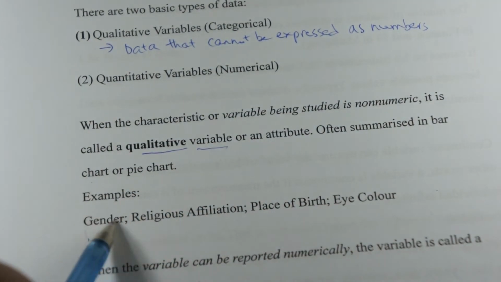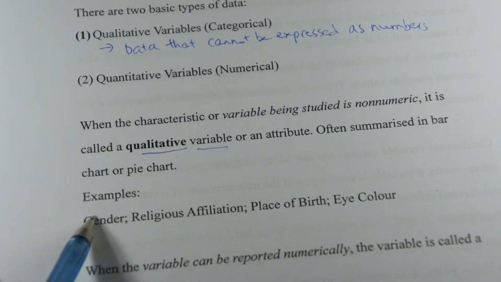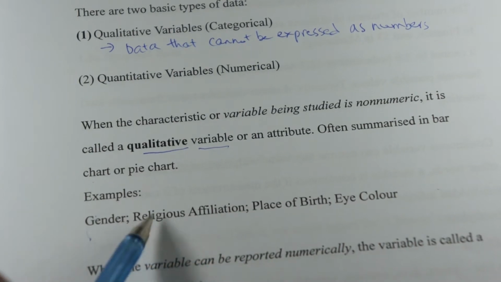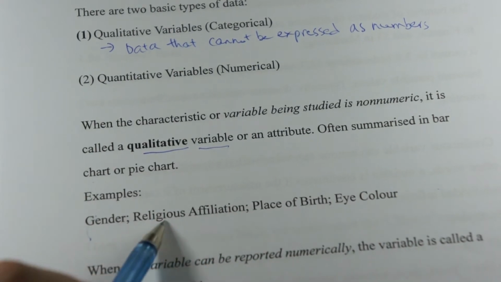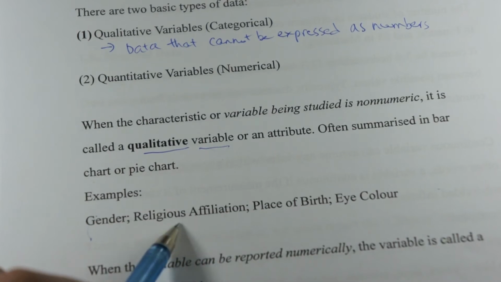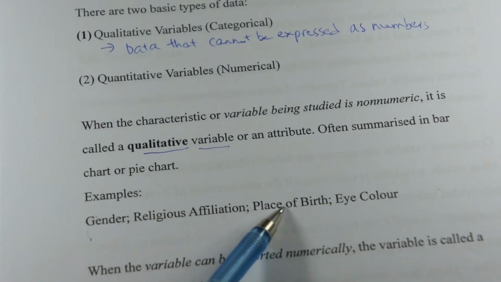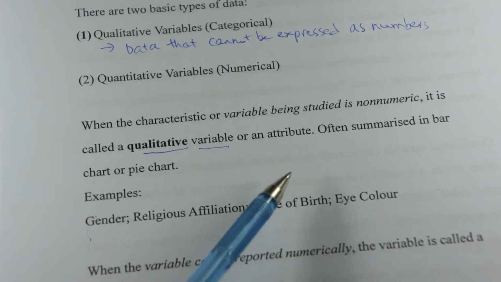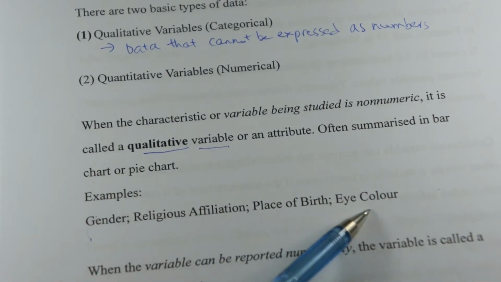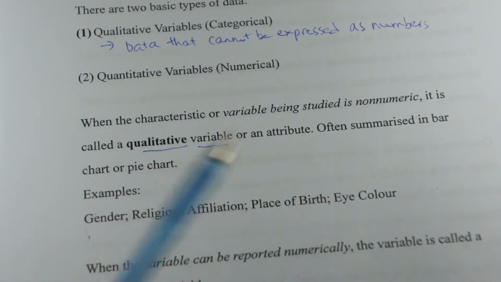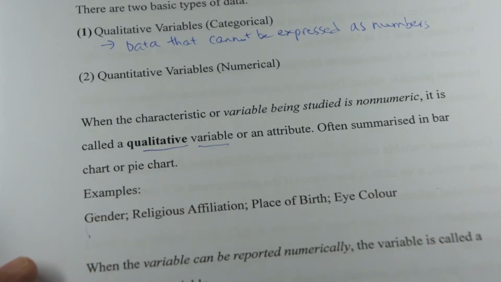And we have sex, male and female, which is not numbers but just English vocabularies. Religious affiliations, 宗教啦 no matter Christians, Catholics, Buddhism should be religions, just English. Place of birth like Hong Kong, China, or USA is just English. Eye colors are black and blue, okay, so which is English vocabulary. So this is the first type.